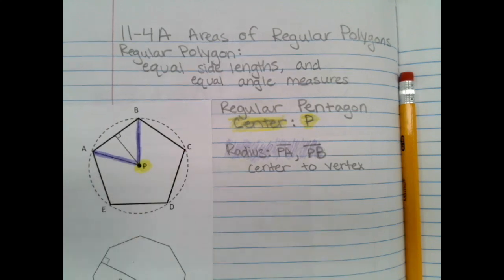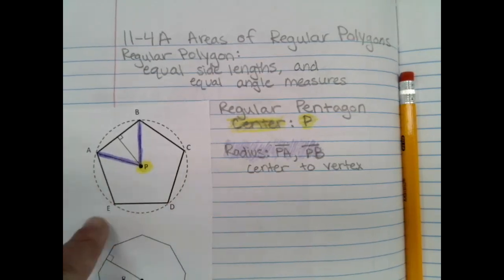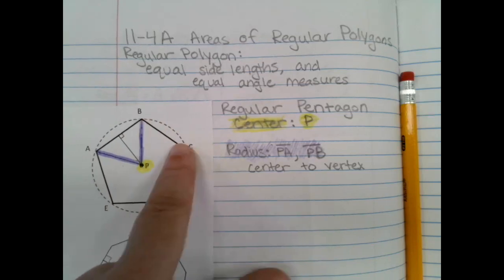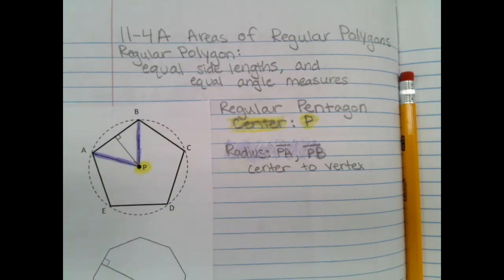C, or P to D, or P to E. So it's always from the center to one of the corners, or one of the vertices of the polygon.